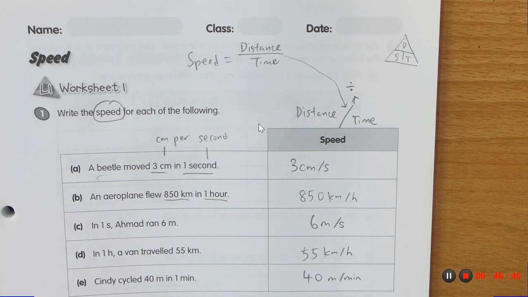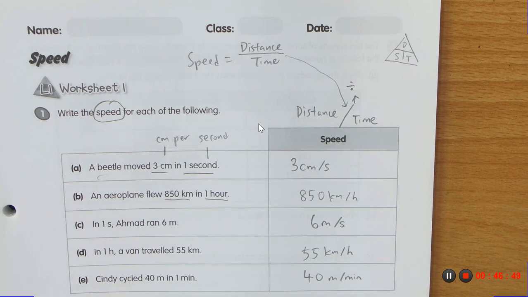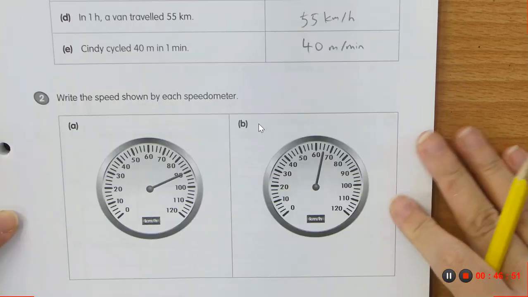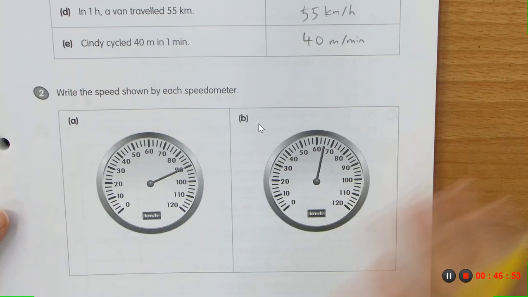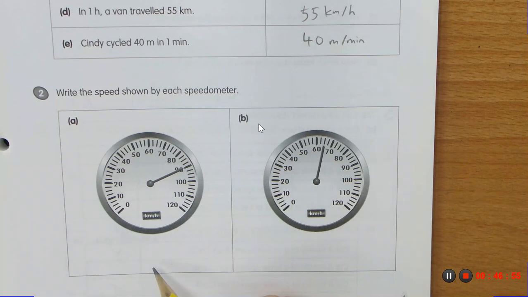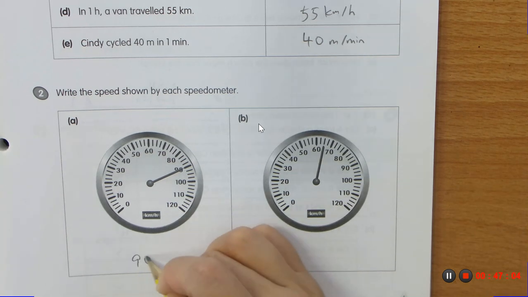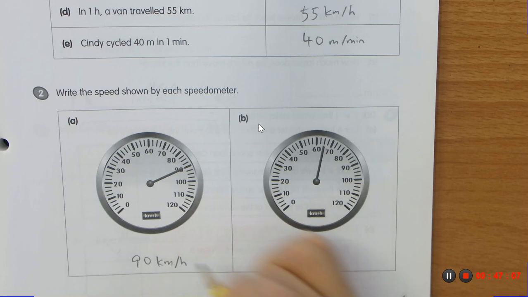Okay, the speedometer as mentioned. Moving forward, let's go to Marianne. The speed for this speedometer is, sorry? Thank you, 90 kilometers per hour. Elena? Yes?